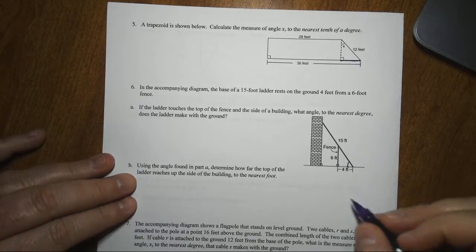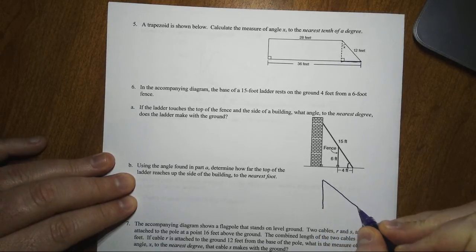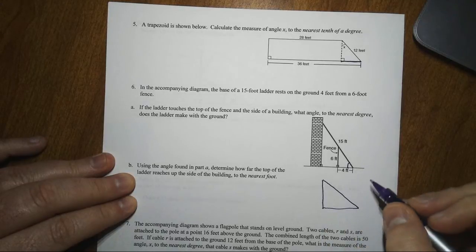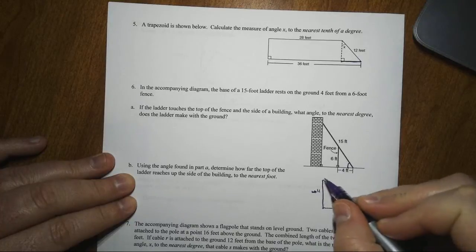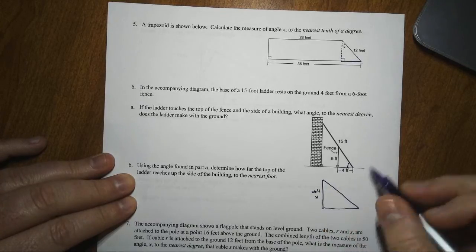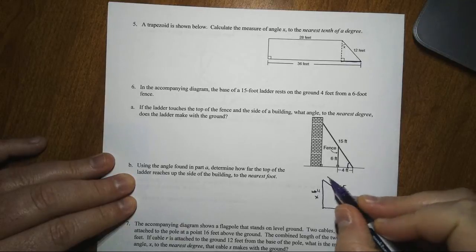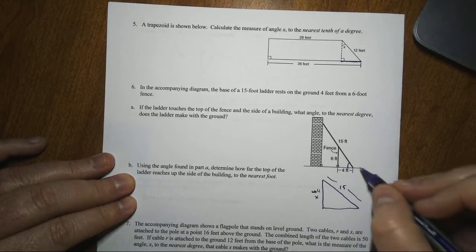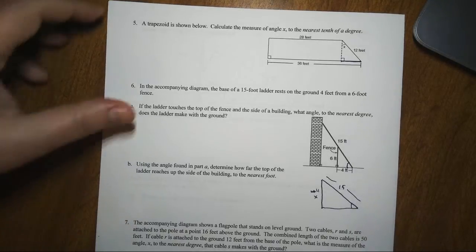And then the question down here is essentially ignoring the fence and just looking at the ladder against the wall, okay? So if we want to know how high up the side of the building is, we want to know this height right here. You already know that this piece is 15. The answer to this question will give you that angle, and you can do SOHCAHTOA again.